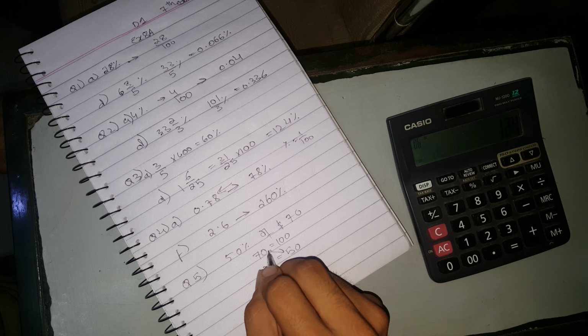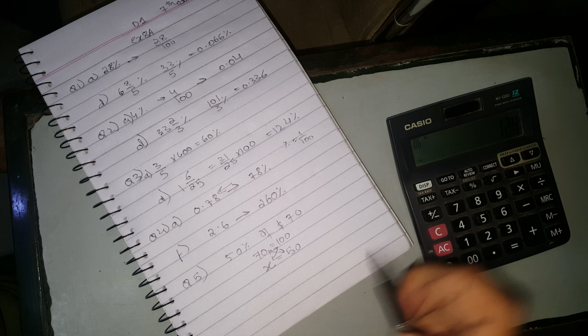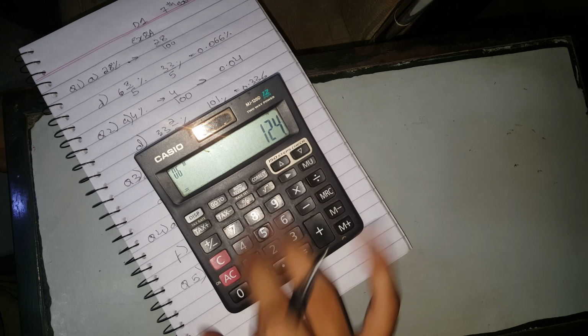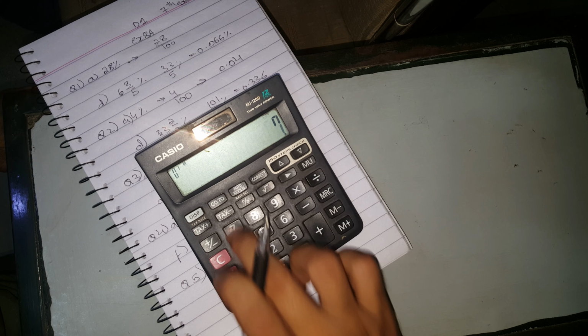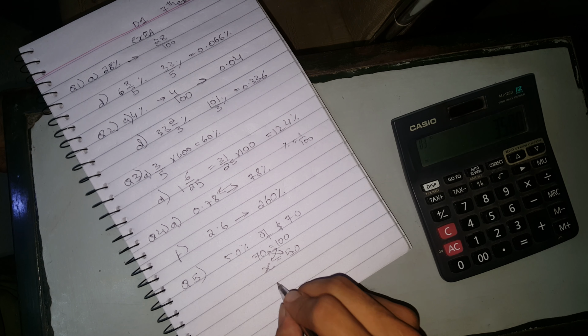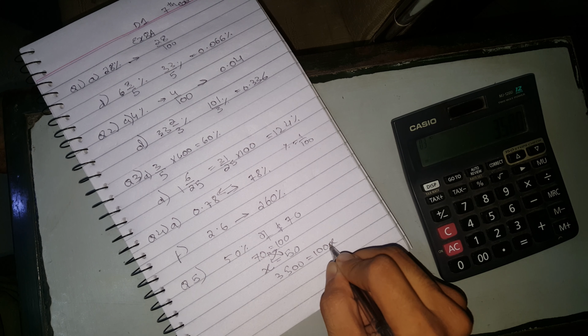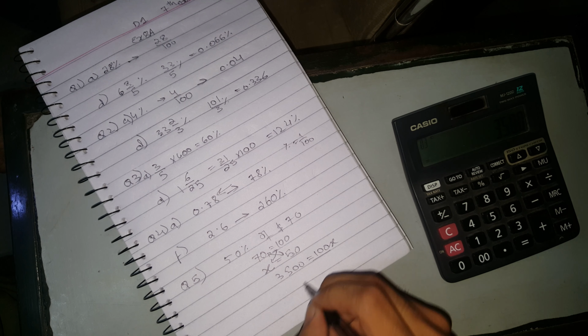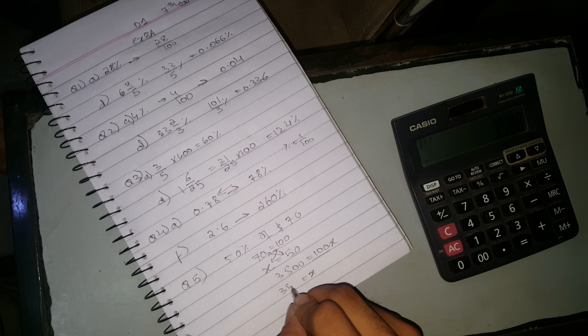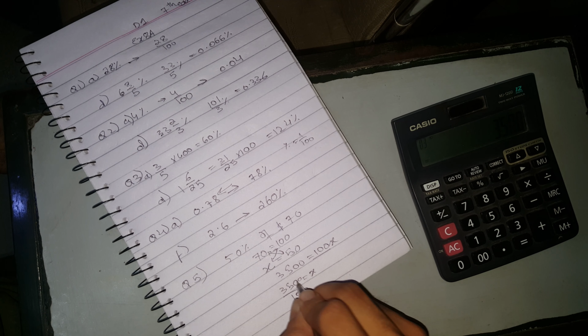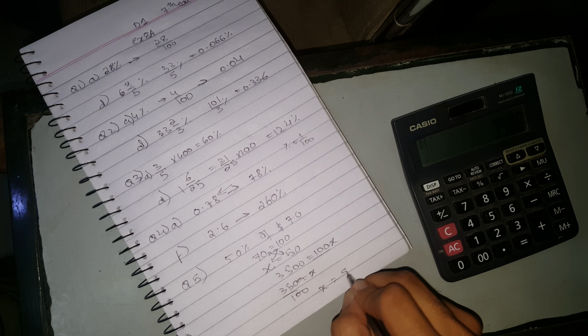So now we do cross multiplication. 50 into 70 will give us 3500. 3500 is equal to 100x. So now this 100 is being multiplied, it will go to the other side and get divided. 3500 divided by 100. So the 50% of $70 is $35. Okay, moving on. The B part of question number 5.